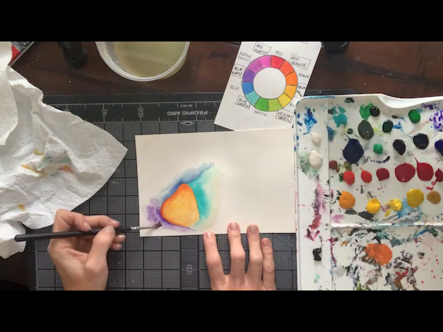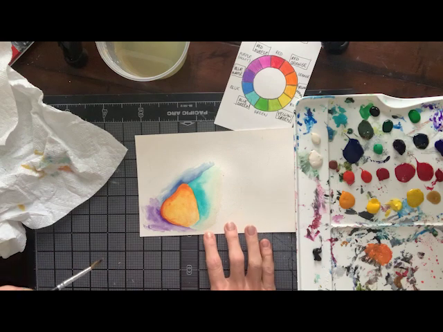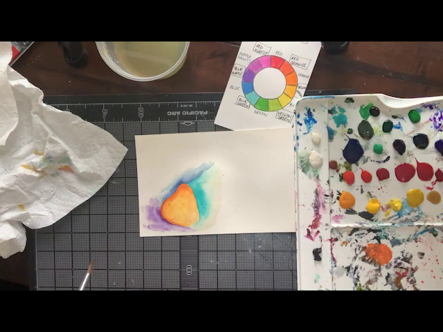I'm actually going to extend this purple out.